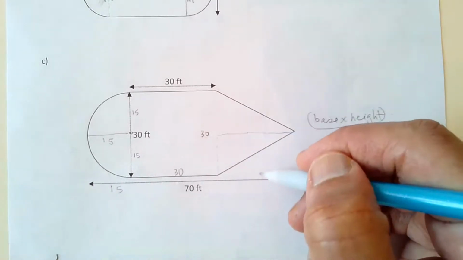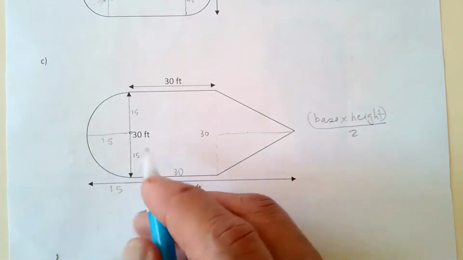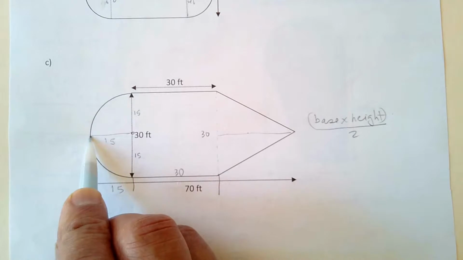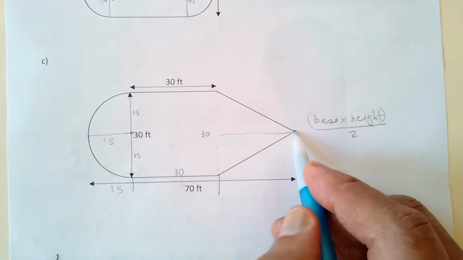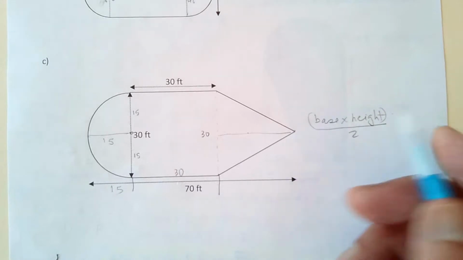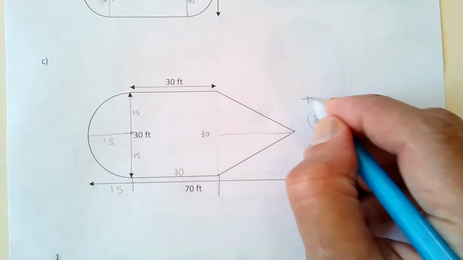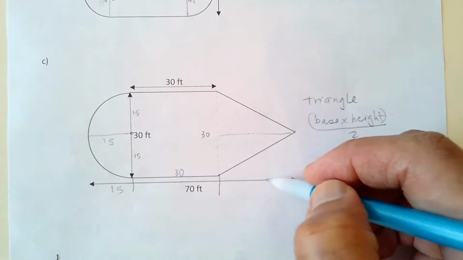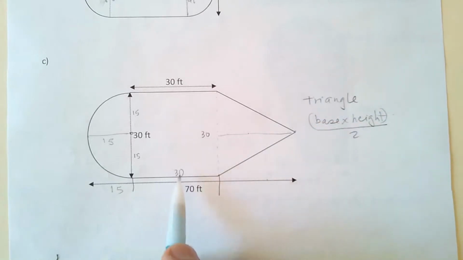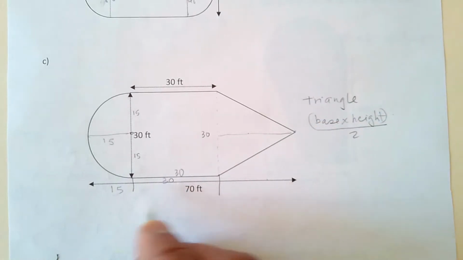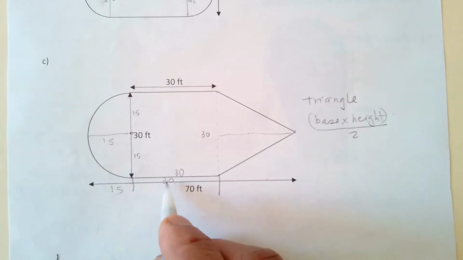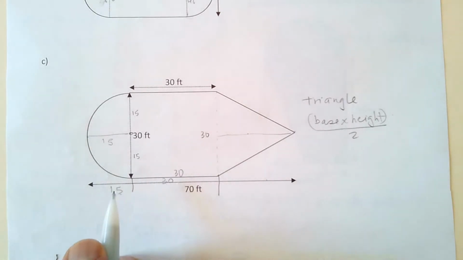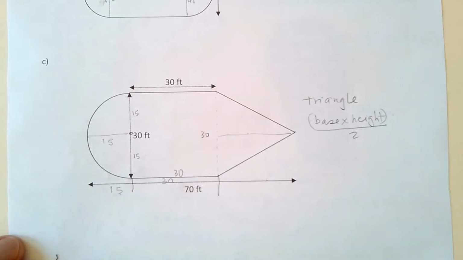The height here, since the whole length from the tip of this semicircle to the end of this triangle is 70, what's left over here will be 70 minus 30 minus 15. So we have here 30, 15. I'll leave that for you to calculate, since I'm giving you these two here.